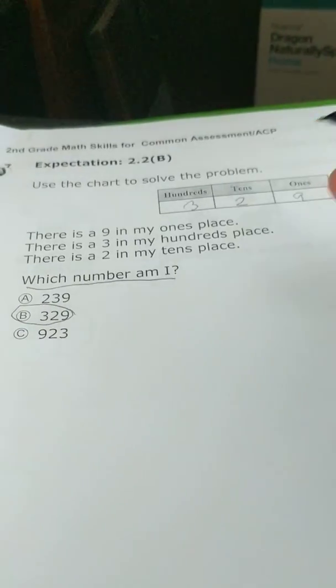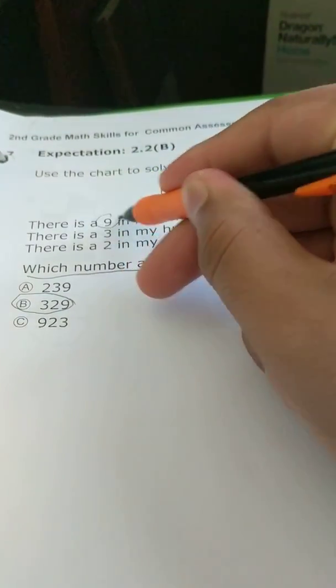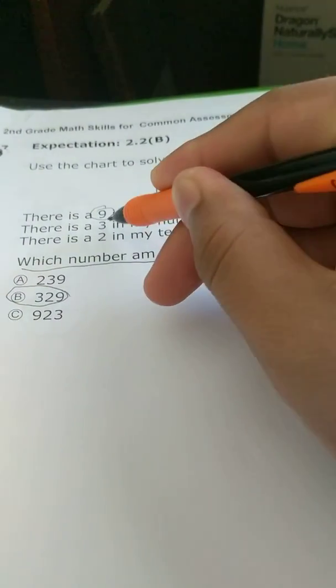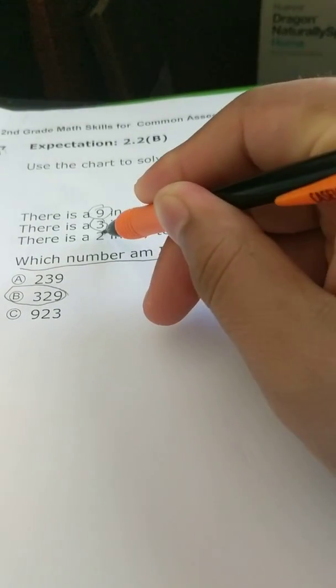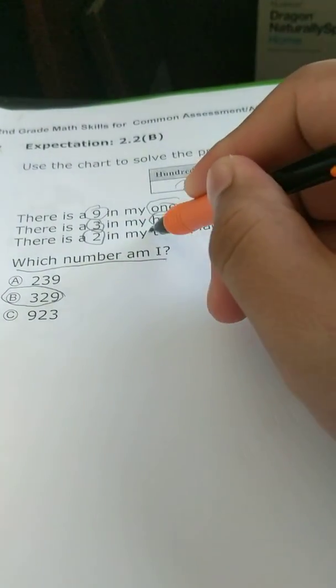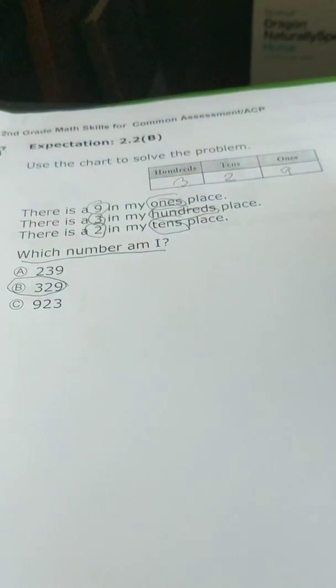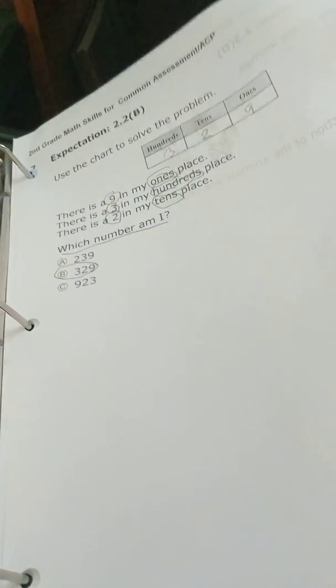And again, if you don't know what a place value is, look around your test and maybe you'll see something like this already drawn out for you. But you should always, like I said, circle 9 ones, 3 hundreds, 2 tens. Okay? This was number 7.